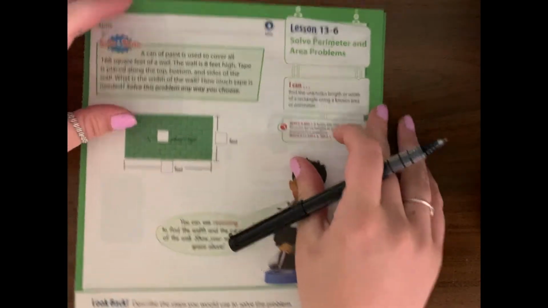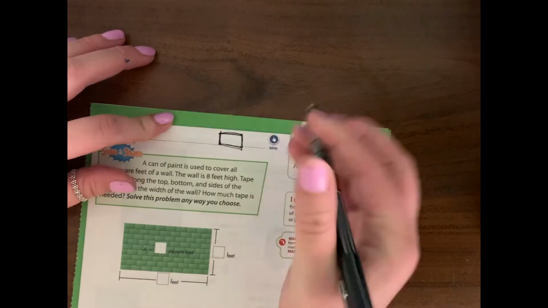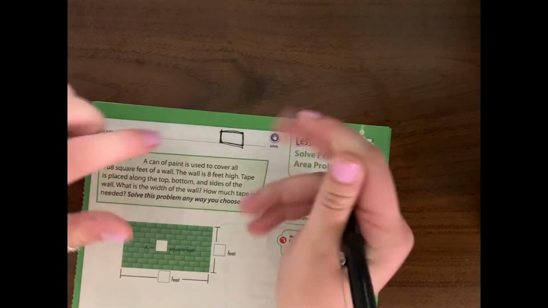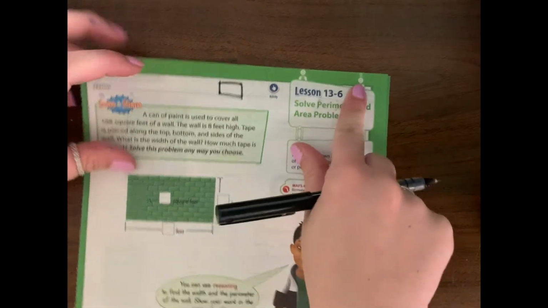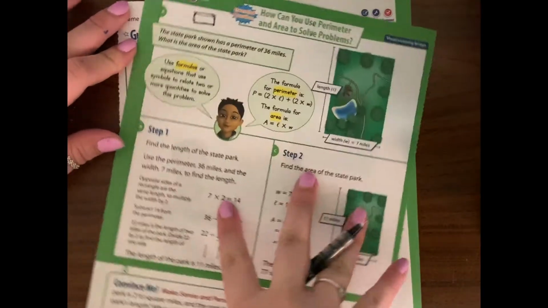I like to think of it as brownies. The good part, the edges of the brownie, the outside of it is your perimeter. And then the gooey brownies that are inside of it is your area. So I want you to try your solve and share and then check your answers. And then we're going to go over here.